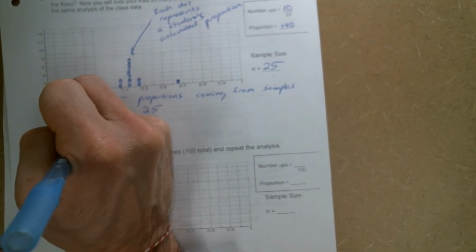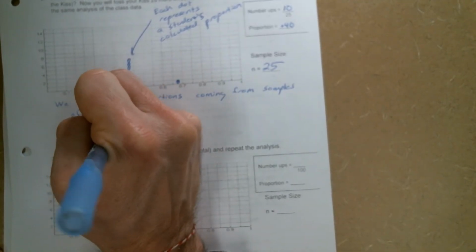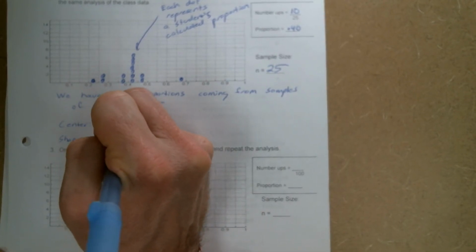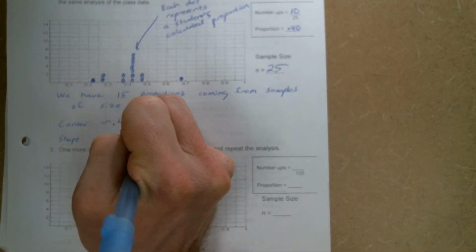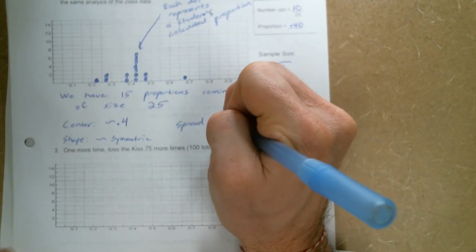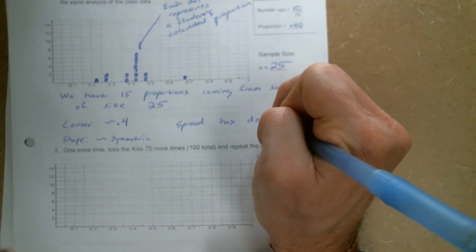All right. Now, if we're describing this, the center is still in that 0.4 range. Our shape is still fairly symmetric. And our spread has decreased.